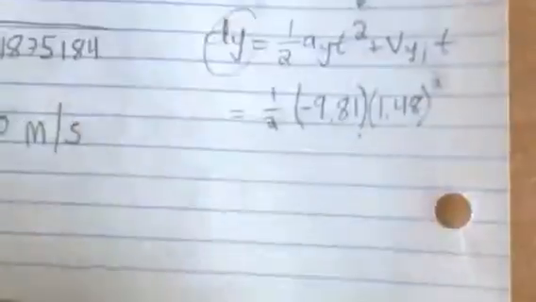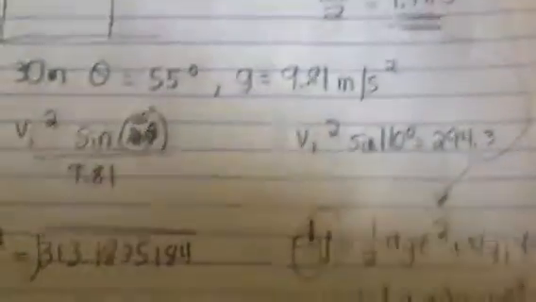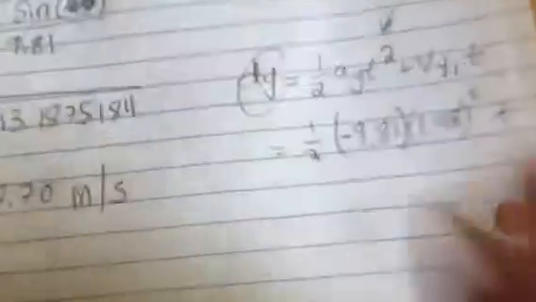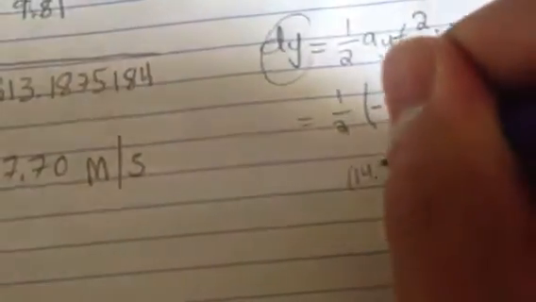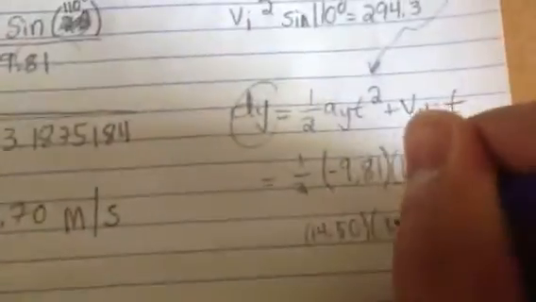And then I'm going to add that to, well, we just solved for, right here, VYI, 14.45. So now all we have to do is plug that in here. And again, that's multiplied by 1.48, our time.